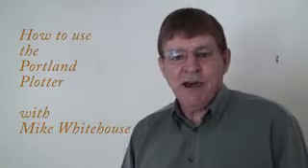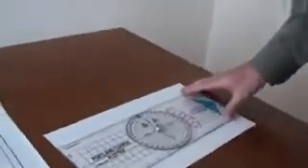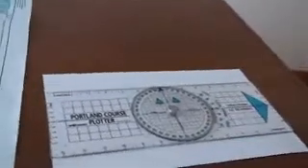I'm a senior sailing instructor with the Canadian Yachting Association, and I'm here today to teach you how to use the Portland plotter, which is a navigational instrument used in traditional navigation, what I'm calling now old school nav. So let's have a look at this. I put the Portland plotter on the table. I put a piece of white paper underneath it so you can see it.